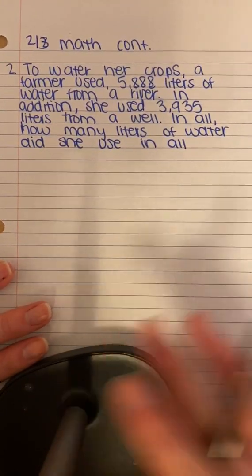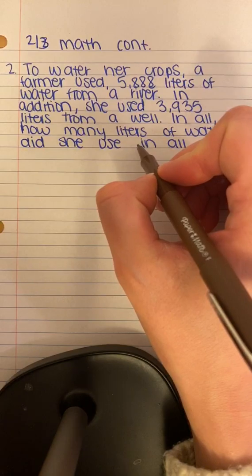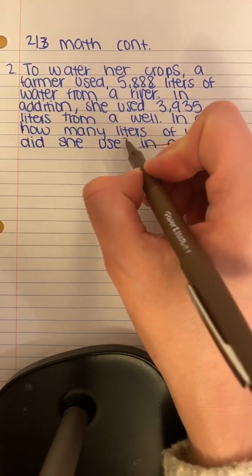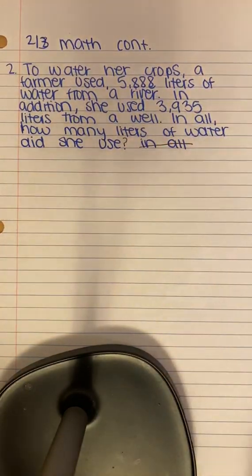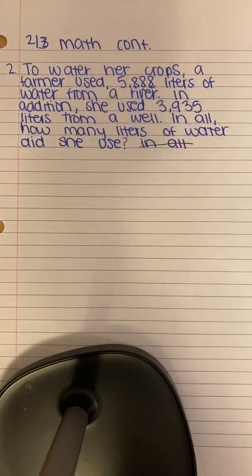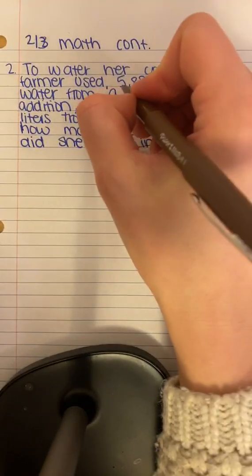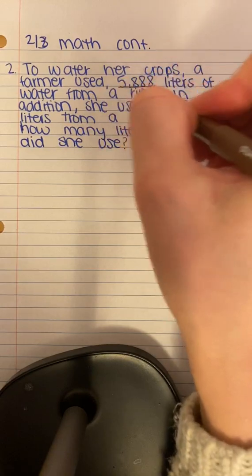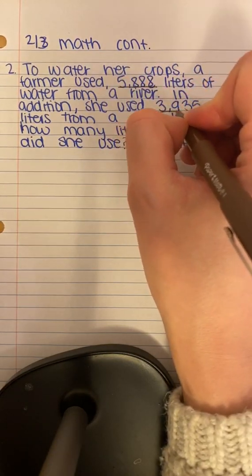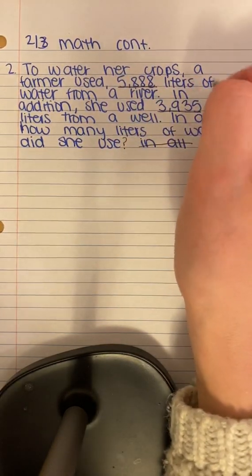Oh, I'm sorry. I wrote in all twice, so we could go like this. That was my bad. So we'll do the question mark there. So now we want to figure out how many liters total. Well, I know how many she used from a river and how many she used from a well. So now I want to add them together, and I'm going to make sure I line up my numbers.